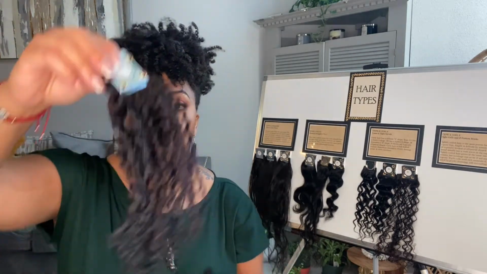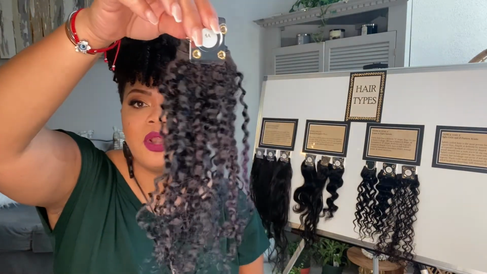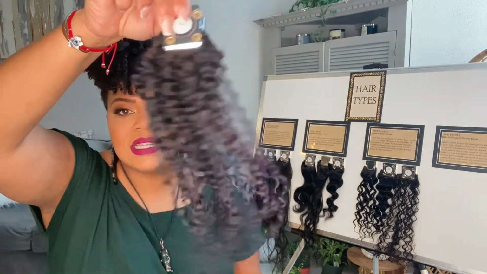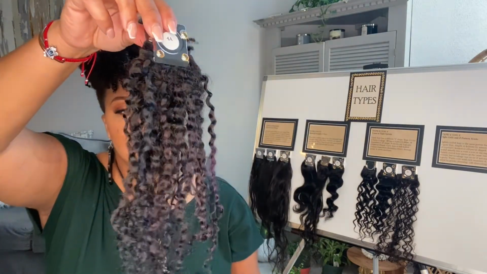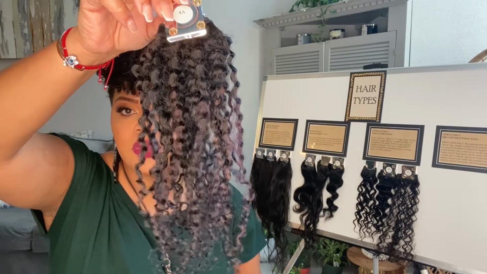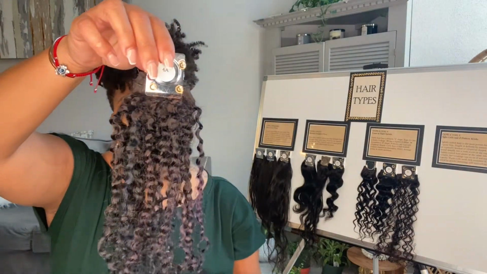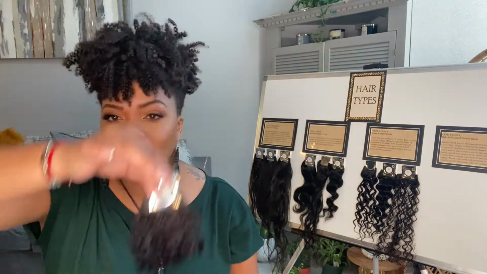So you have type 4A. We have that Z pattern, but it's a little less kinky. It's more just going to be those defined types of curls. This is going to be that hair where once you put a little product on there, you can find that definition a little bit faster.